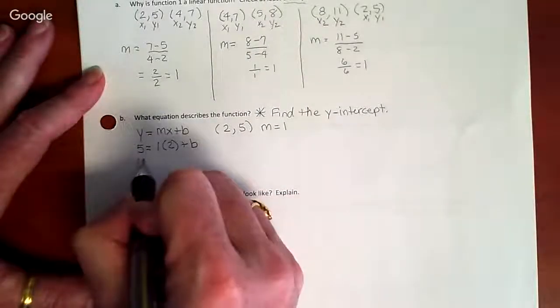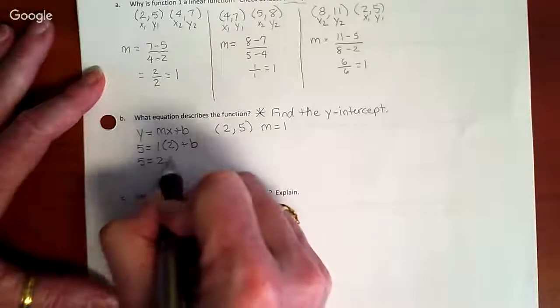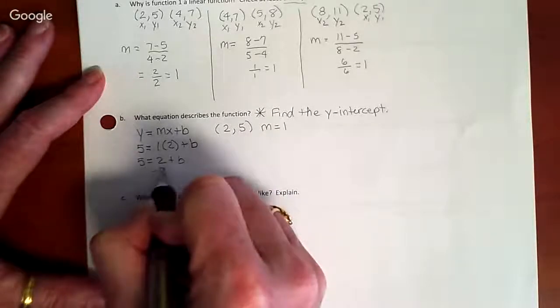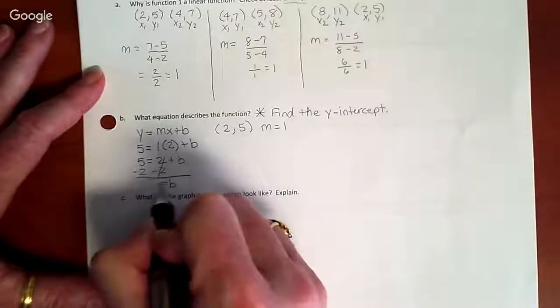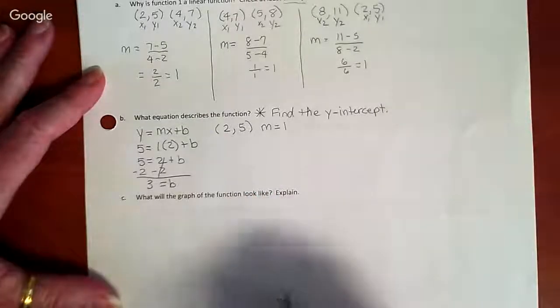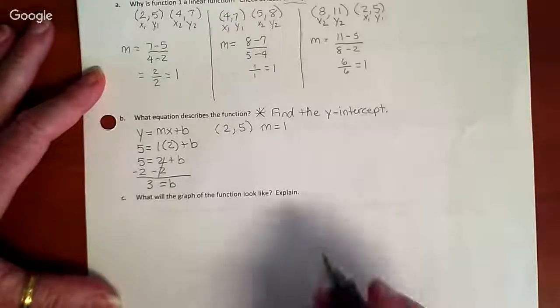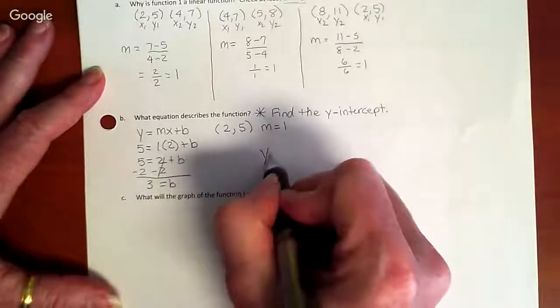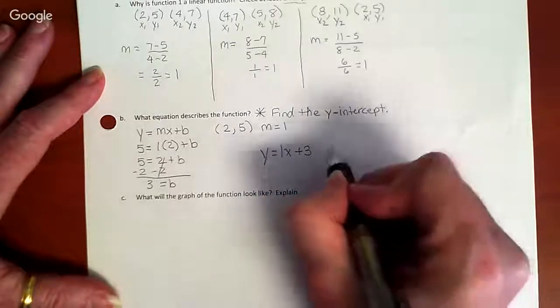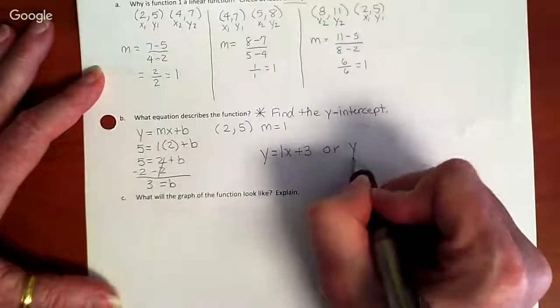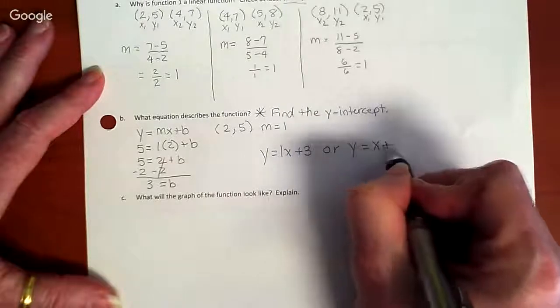So 5 equals 2 plus b. Subtract 2 from both sides. So my b equals 3. So my equation would be y equals 1x plus 3, or y equals x plus 3.